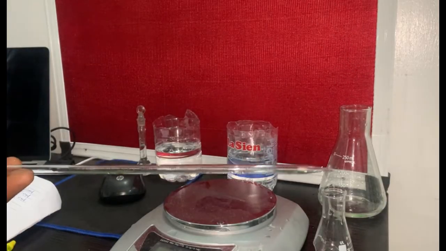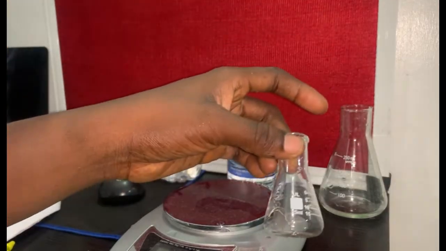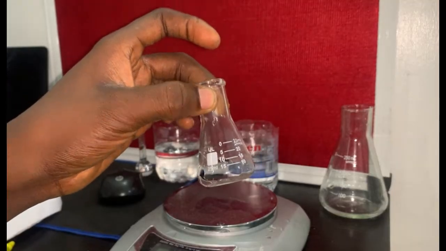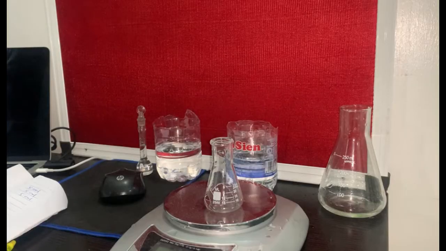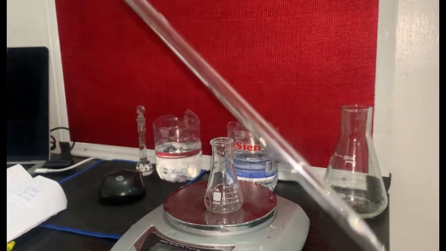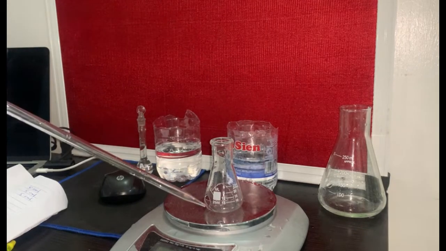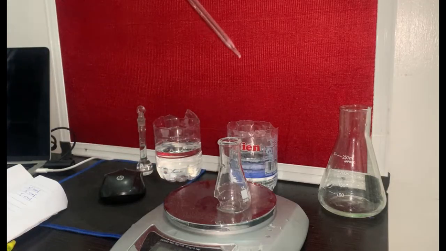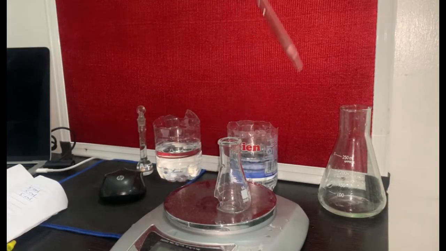When you're done with water, you're going to empty this flask. You want to do the same for the second liquid, that's ethanol. You empty this. You already know the weight of this flask, that it is 21.52. Now the next thing you're going to do is to use this pipette to take ethanol. Unfortunately, my glass got broken, so I cannot wait, so that I don't litter this table. So you're going to take this pipette and take 5 ml of ethanol and put it here.